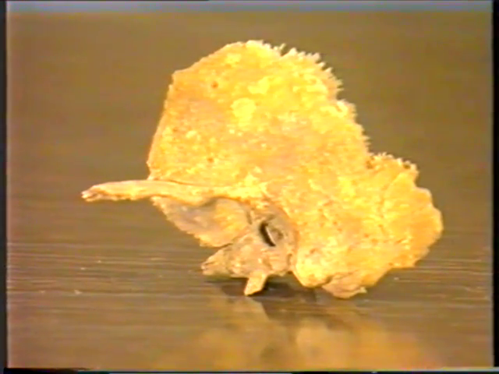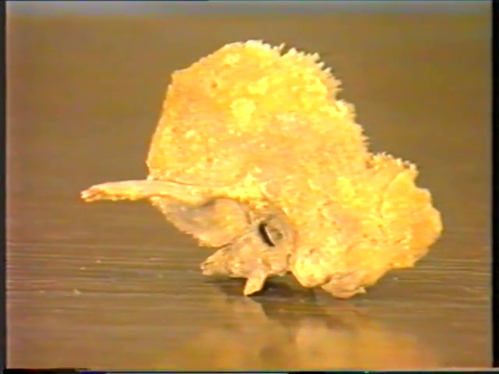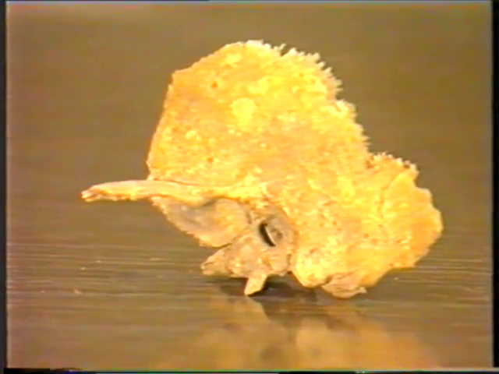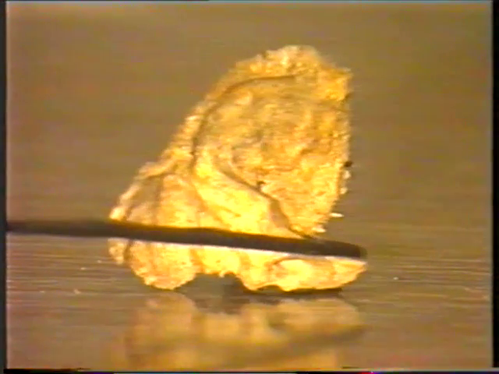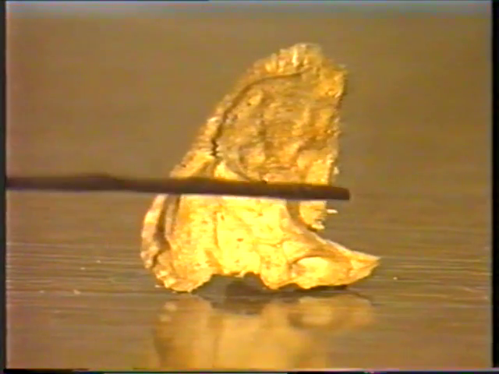The styloid process, which is not shown in this specimen because this is a young bone. And lastly, the petrous part, which is the hardest part and includes the middle ear and the internal ear.